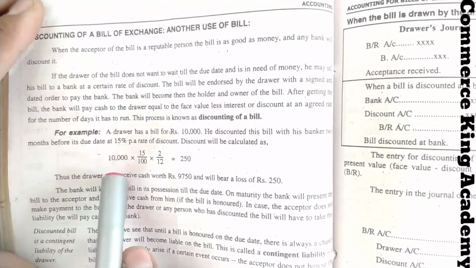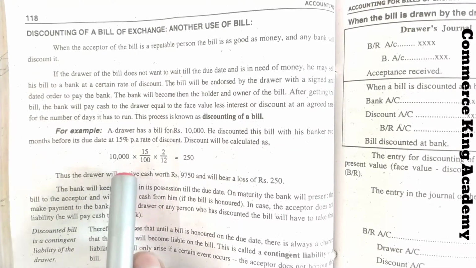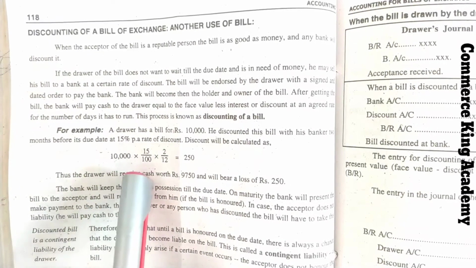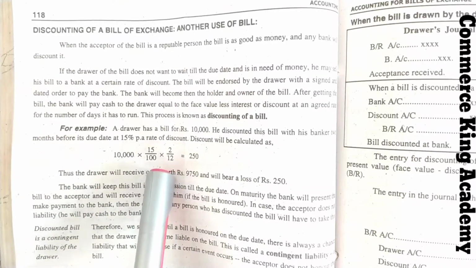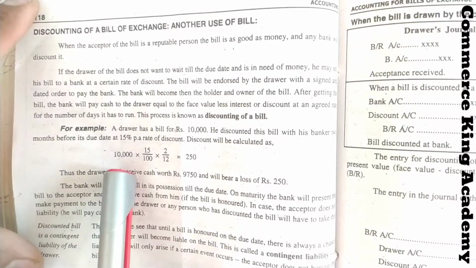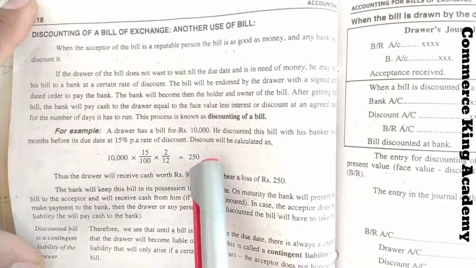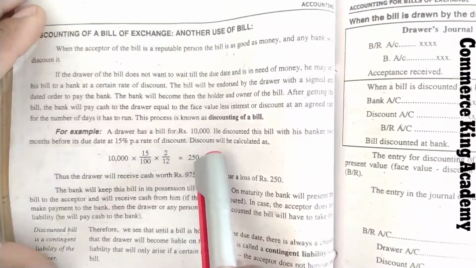10,000 is the actual amount of the bill of exchange or invoice, multiplied by the 15% interest rate, multiplied by 2 over 12, because 2 months of interest will apply on the whole amount of the bill. So the amount is 250 rupees. This amount will be deducted from the face value of the bill.